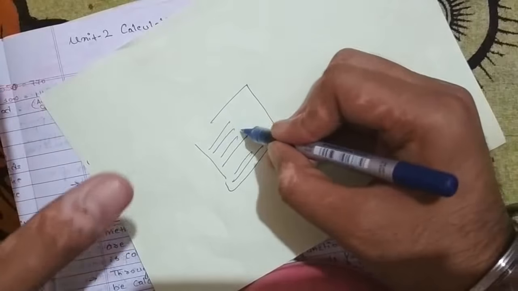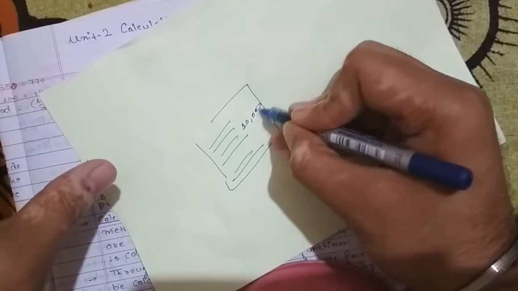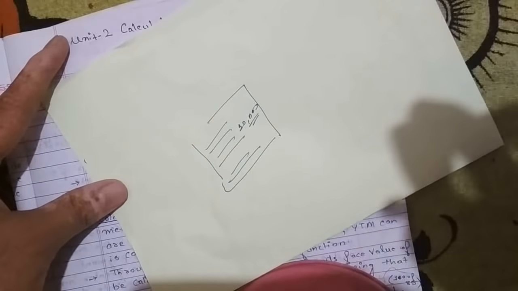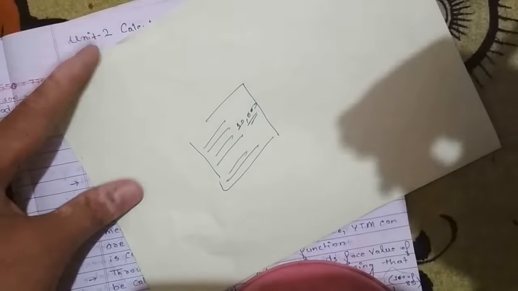The terms are face value: the amount to which you have subscribed is the face value. In the last example, the amount you deposited as a customer to the bank for taking the bond, not a fixed deposit but the bond, is the face value.